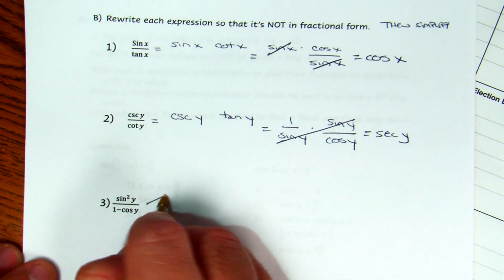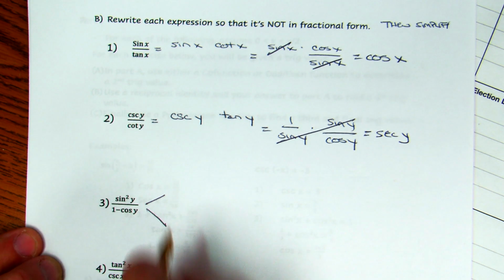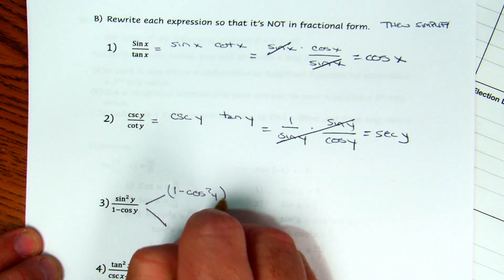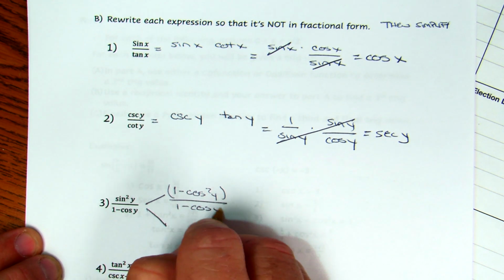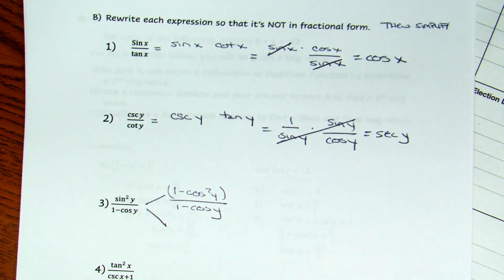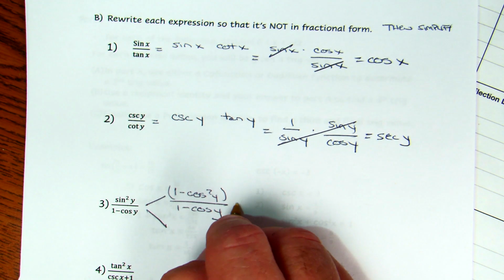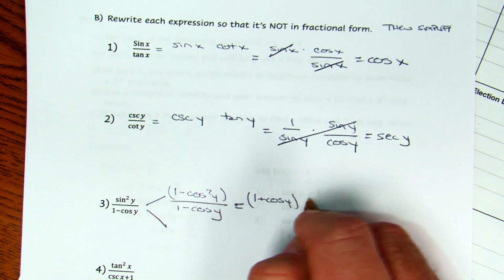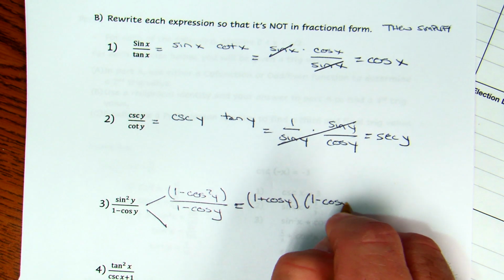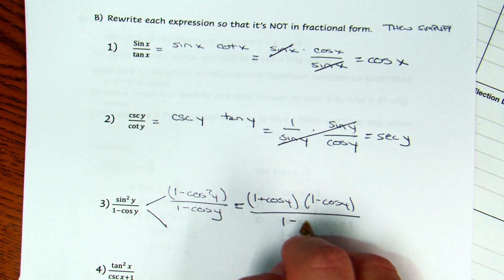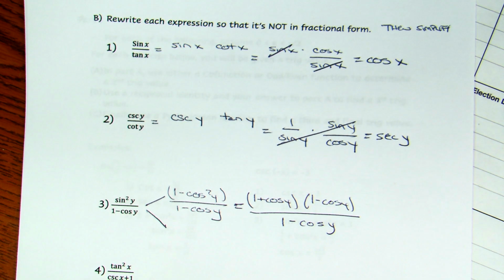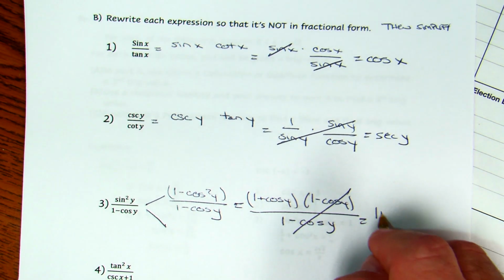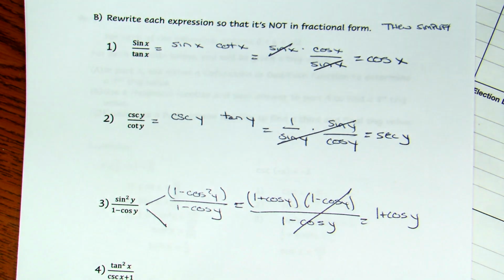Number 3, we can go 2 routes. Route number 1 is rewrite sine squared y as 1 minus cosine squared y. We then factor that as the difference of 2 squares. So that becomes 1 plus cosine y, 1 minus cosine y, over 1 minus cosine y. The 1 minus cosine y's are then going to cancel out, leaving you with 1 plus cosine y, and it's not written as a fraction.